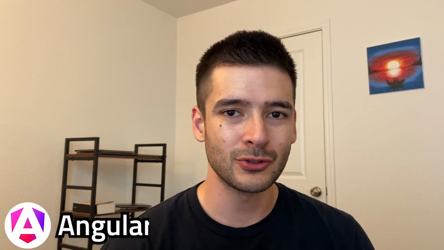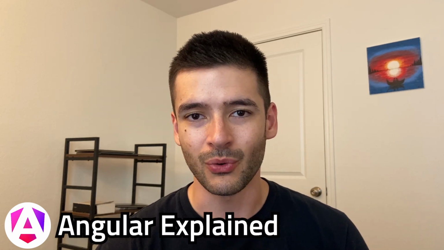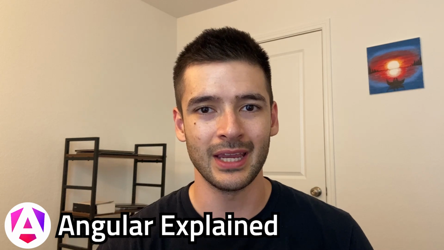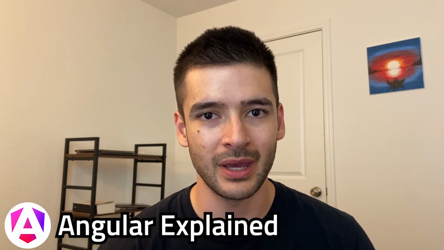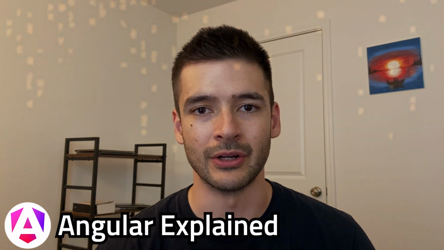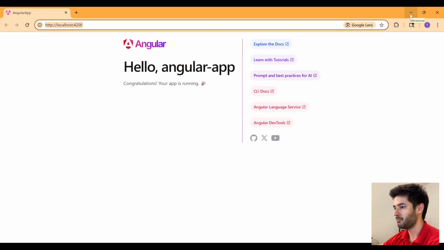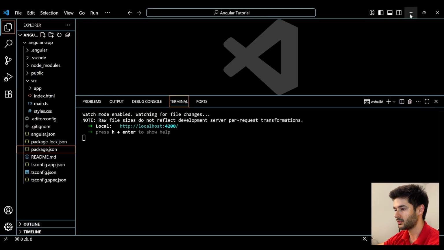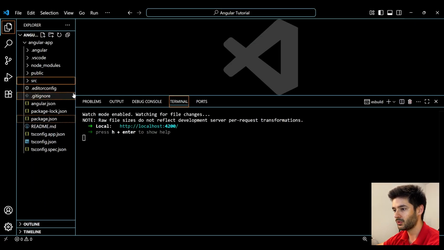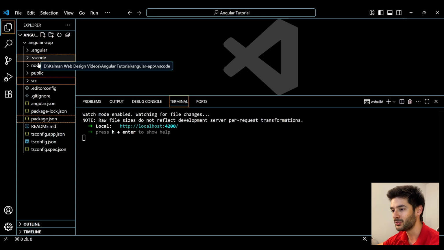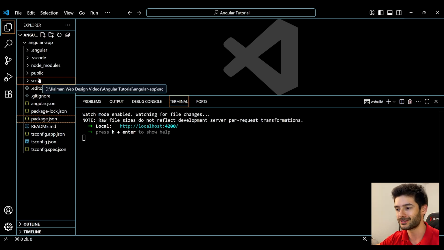Today, let's take a closer look at the main files and folders within an Angular application to help us understand it better and also develop better. Now I'm going to go ahead and minimize this locally hosted URL in our browser, and I want to walk you guys through exactly what is going on inside of our application, because actually understanding this is really going to help you develop a lot quicker inside of Angular.